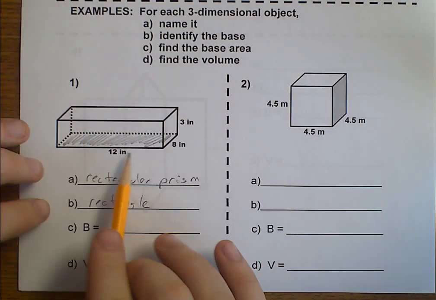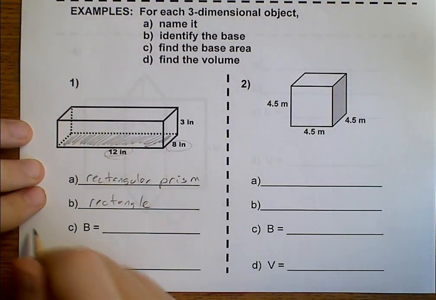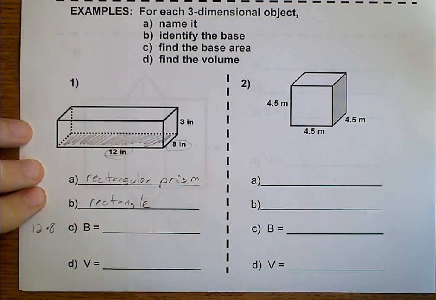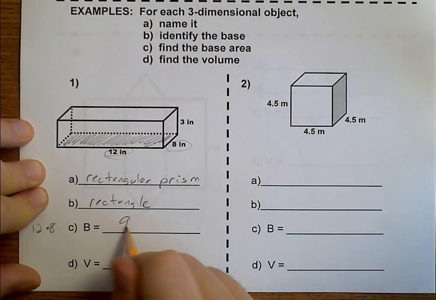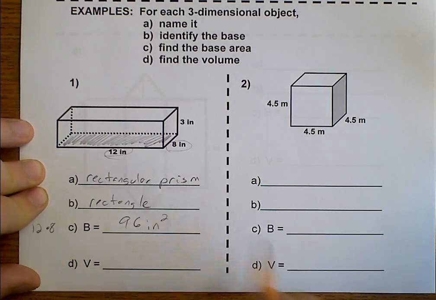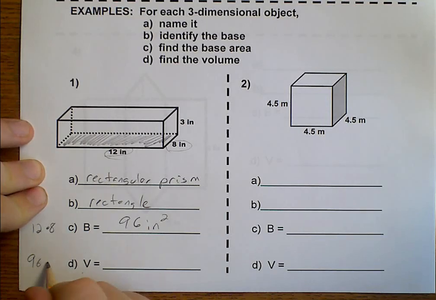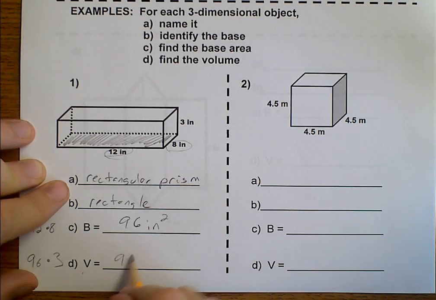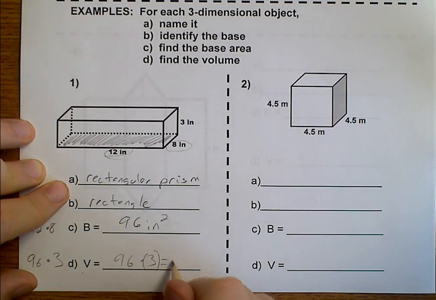That's going to be 12 times 8, which is 96. And now our volume should be the 96 times the 3, which equals 288.